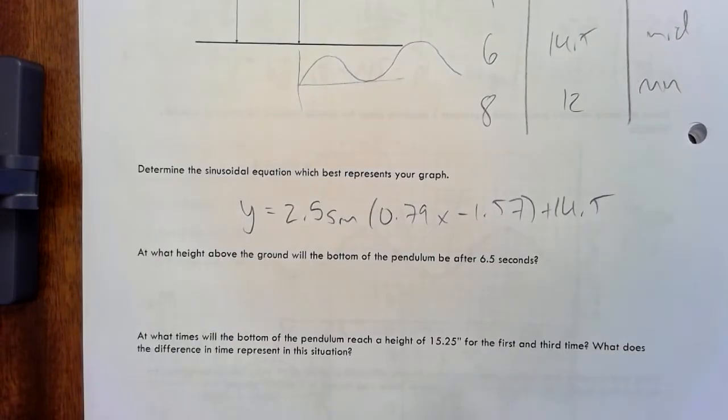All right, now there's a couple questions. You know how to do this. We're just graphing it and finding stuff. So let's focus on the stuff that we don't know how to do. Alrighty, flip one more time here. Let's see what else we got.